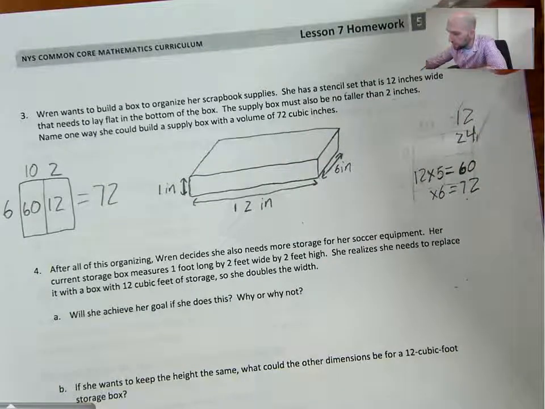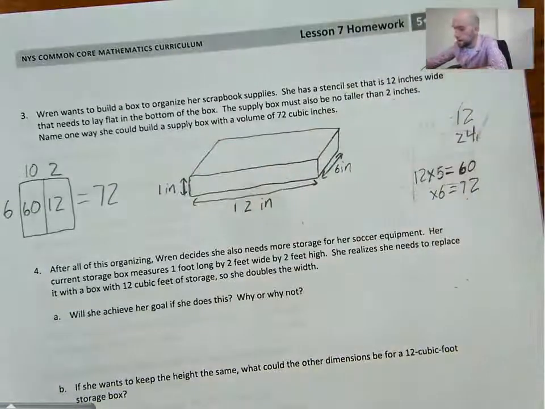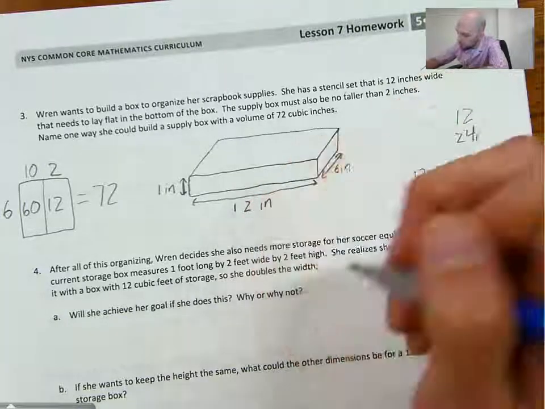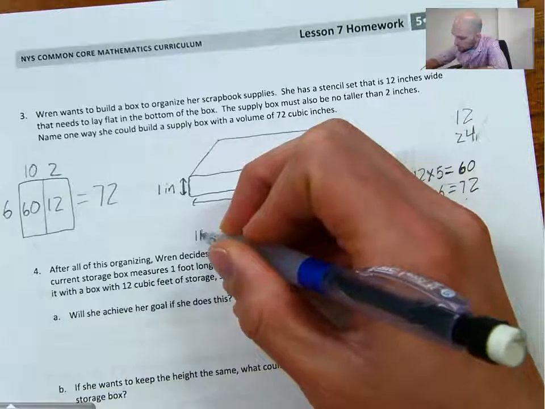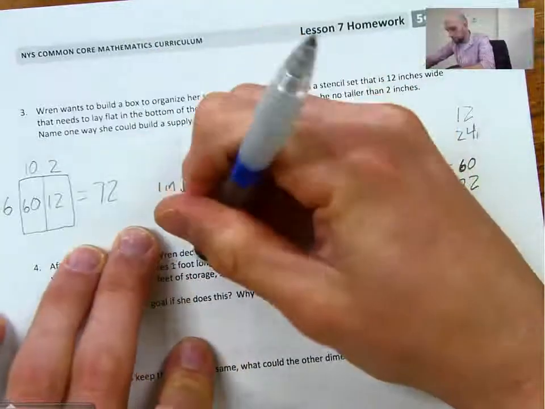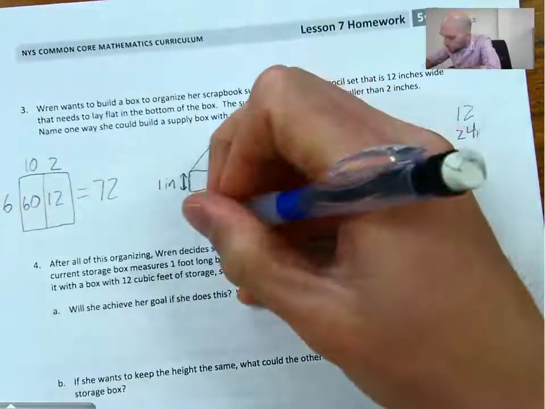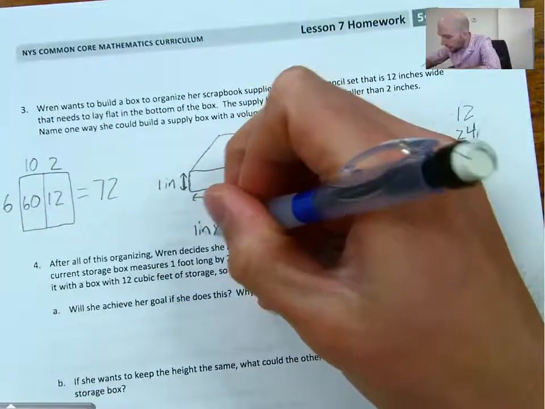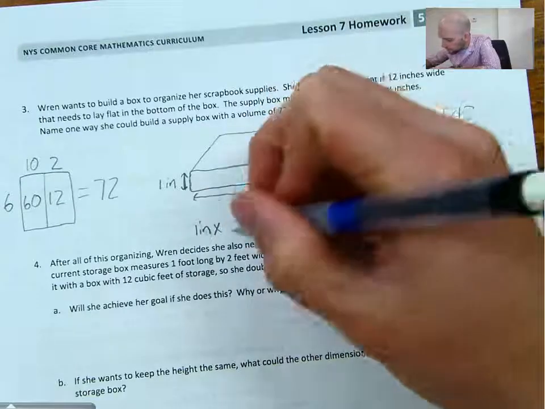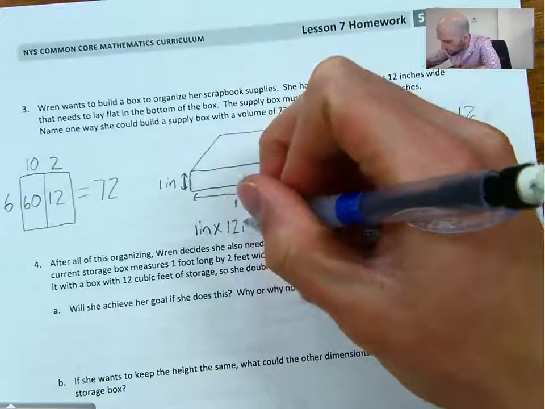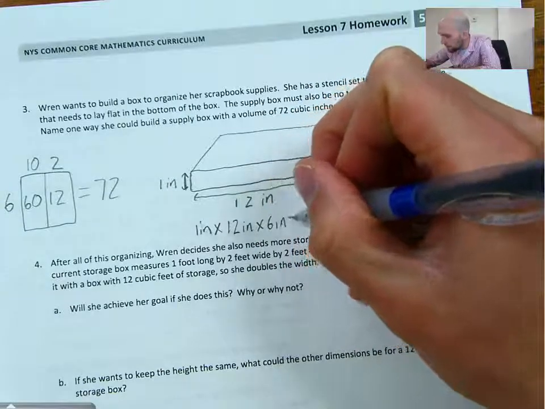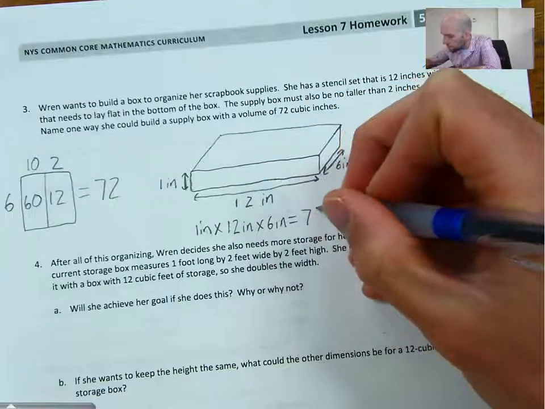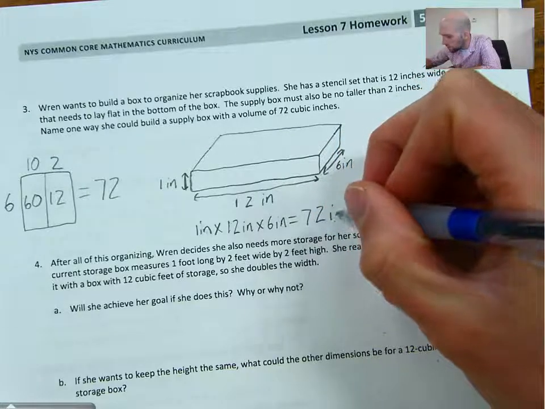So it's asking us, name one way she could build the supply box with a volume of 72 cubic inches. We could do 1 inch by 12 inches by 6 inches. And that would equal 72 cubic inches.